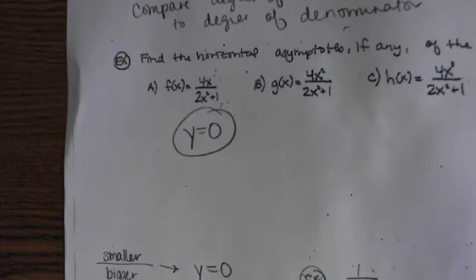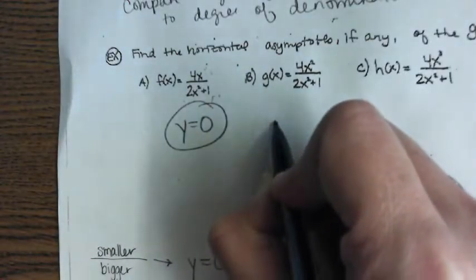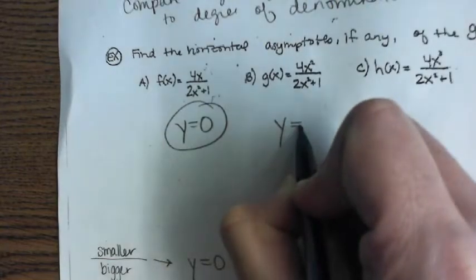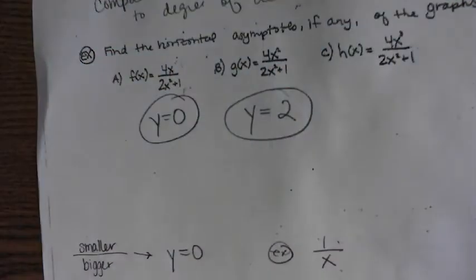Look at B. What rule does that fall into? Go ahead, Marissa. Same over same. So your asymptote is what? 4/2. Say it again. 4/2. Which is 2. And the third one, go ahead and do that.